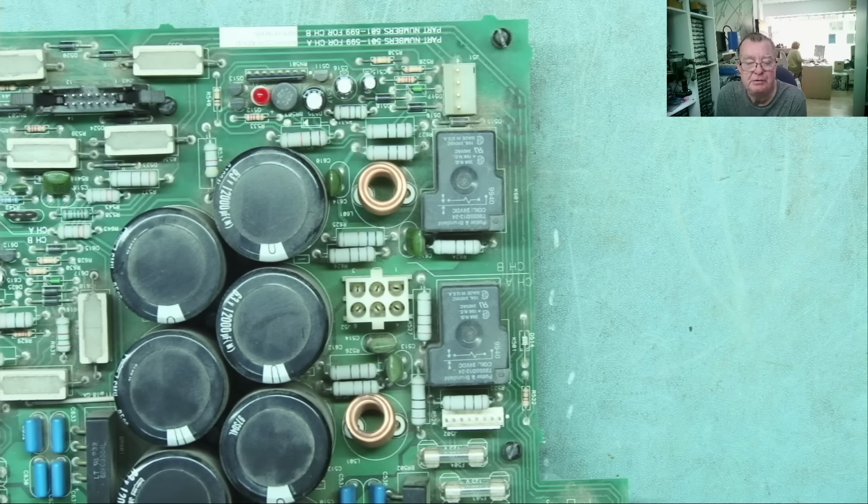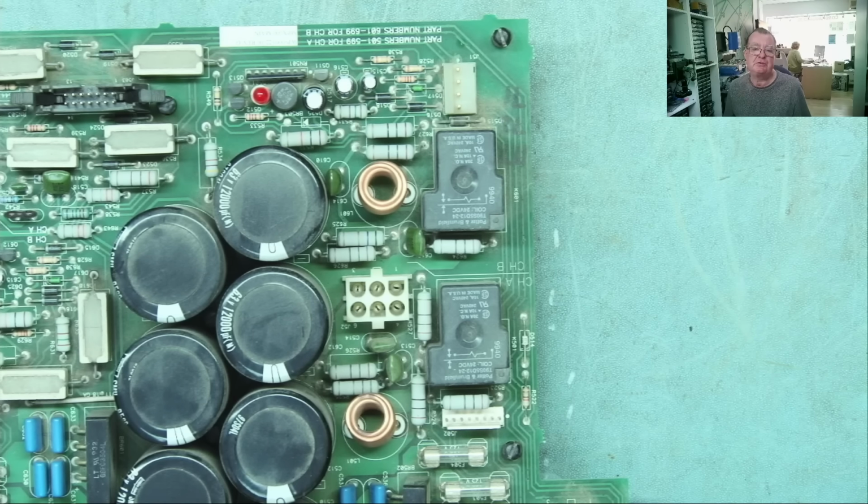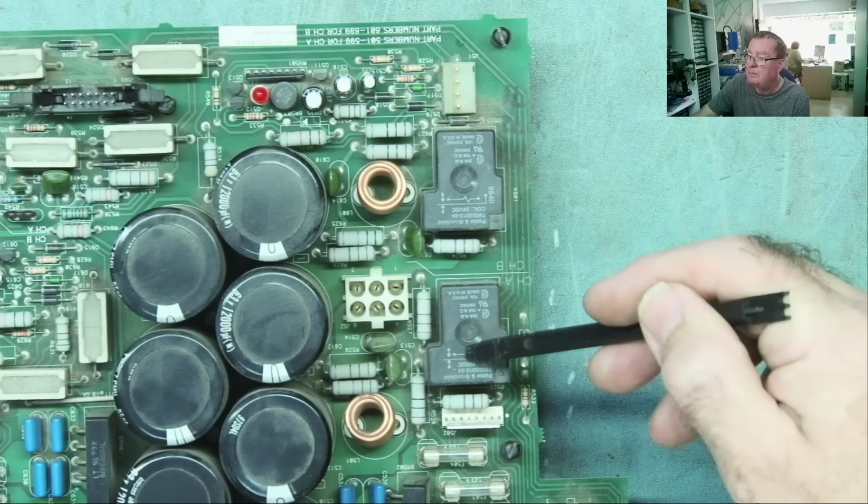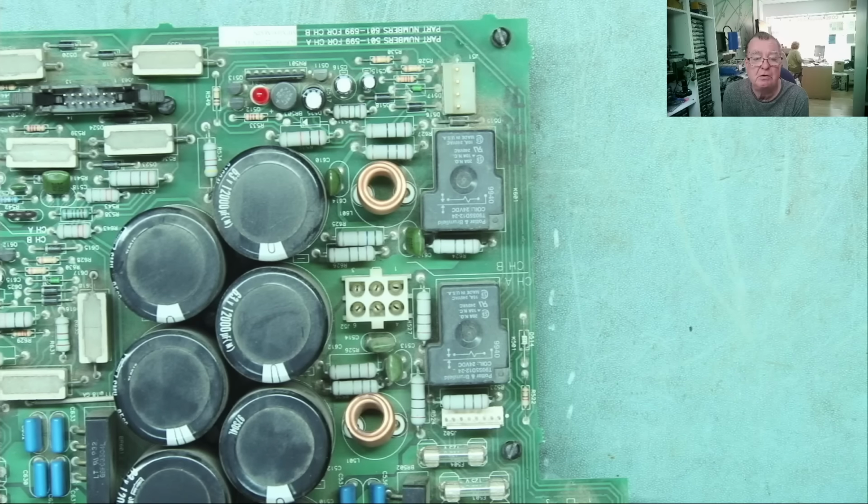The same applies to physical switches, on-off switches and such like, push button switches, toggle switches, especially the ones that are carrying a fair amount of current, can and will fail. Again, you may be able to clean them. Relays, once again, the contacts will fail. Generally, you just have to replace the relay.